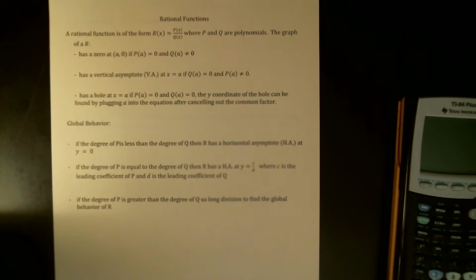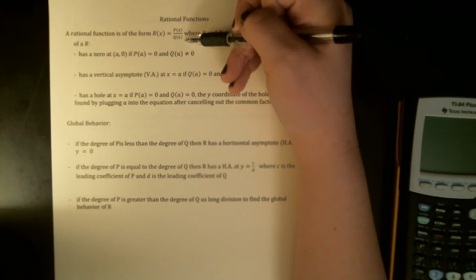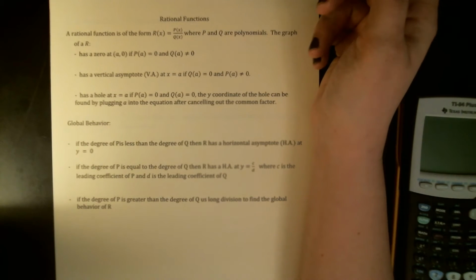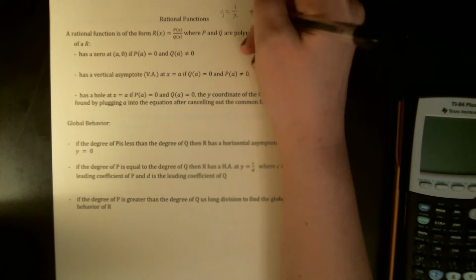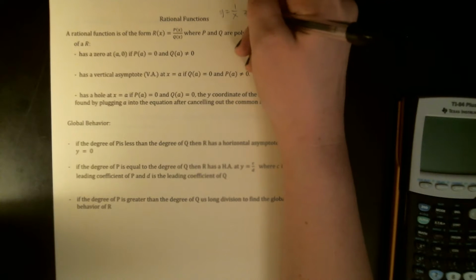I'll say really quickly what's going on here, but then by example I'm going to try and show you these things. First off, a definition of a rational function. We've got a definition of a polynomial, and a rational function is a polynomial divided by a polynomial. So we'll get some messy looking fractions. We've looked at some basic rational functions. Remember y equals 1 over x was one of our basic rational functions.